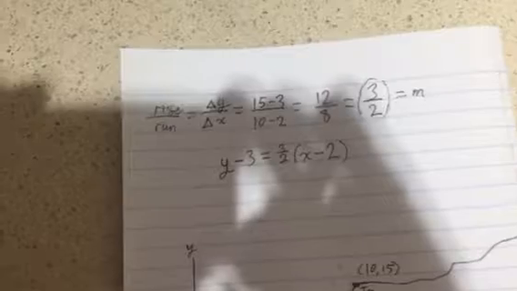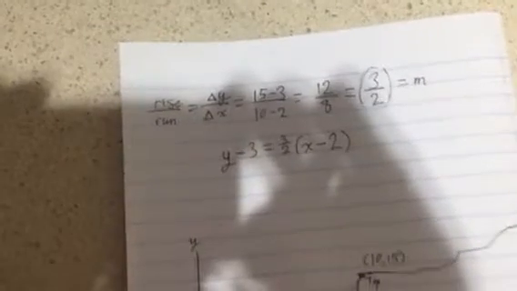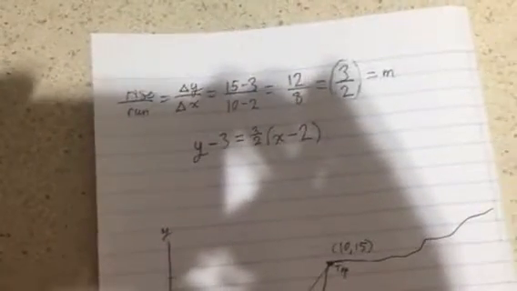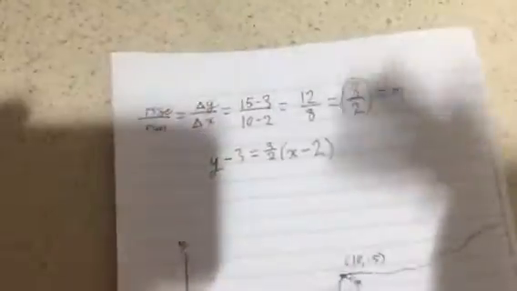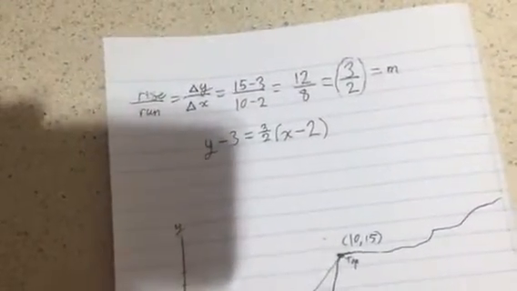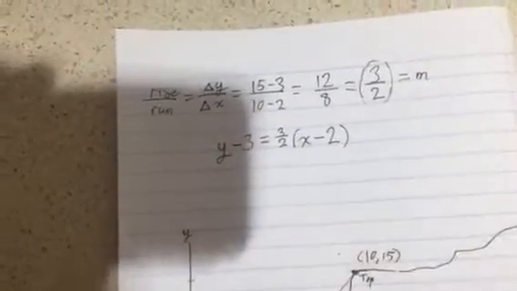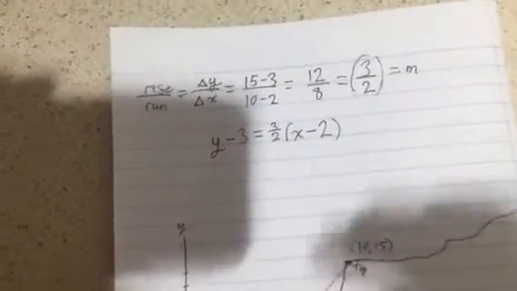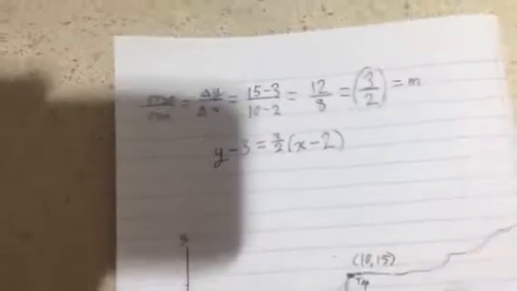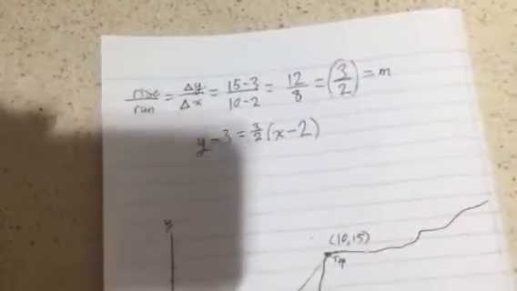Now, it doesn't look like we always see our standard form of equations. So to transform this equation to be in y equals mx plus b form, all we need to do is use our algebra skills to isolate our y variable on the left side.